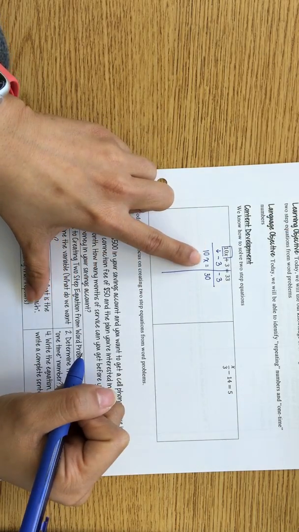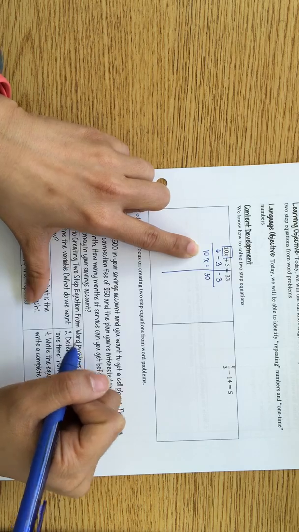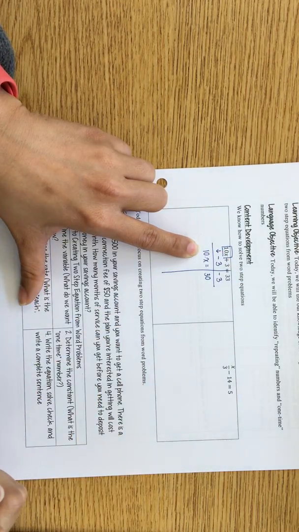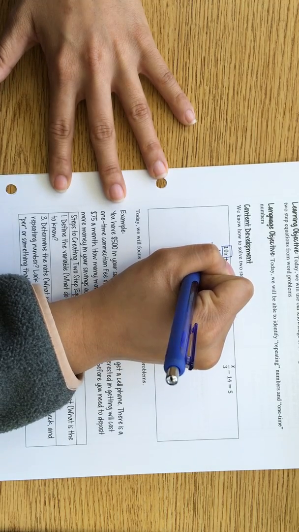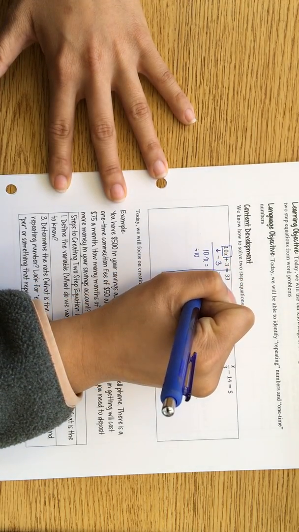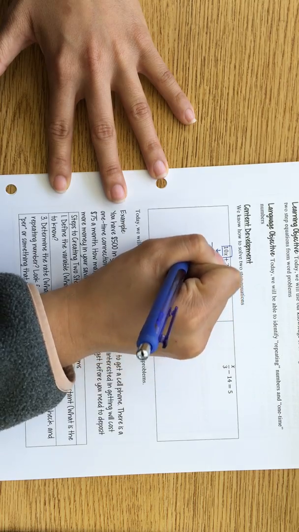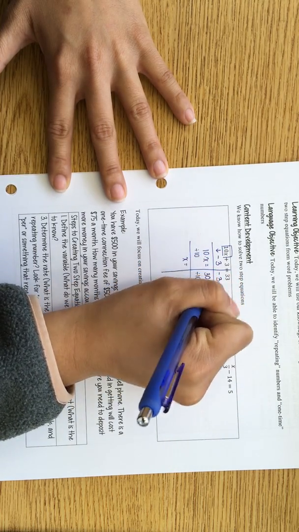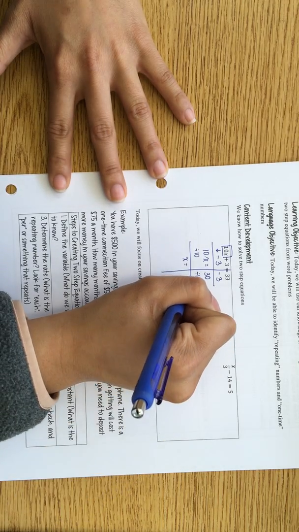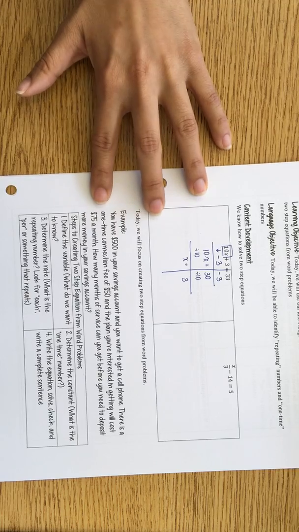This now becomes a one-step equation. If a number is right next to a variable like this, it is automatically multiplication. So that means the opposite of multiplication is going to be division. So we're going to divide by 10 on both sides. This gets rid of your 10. All you have left is x equals, and 30 divided by 10 is going to be equal to 3. In the end, please make sure that you always check your work.